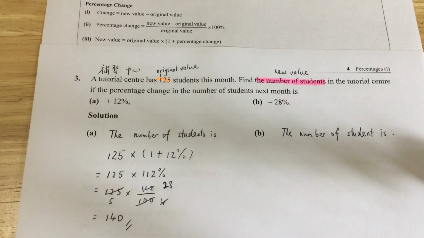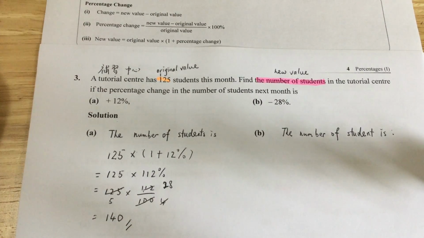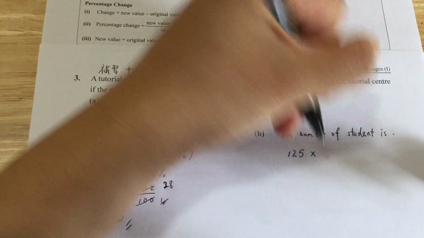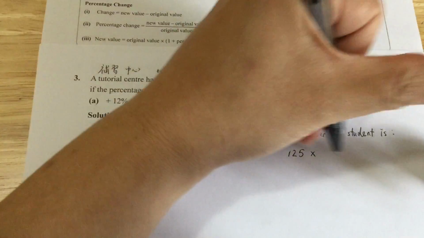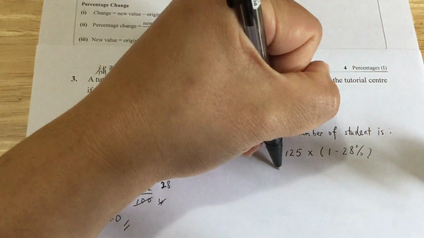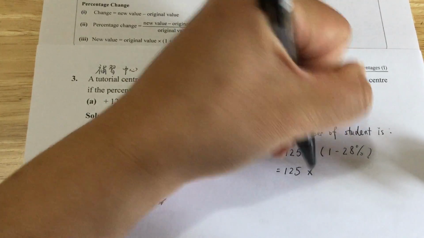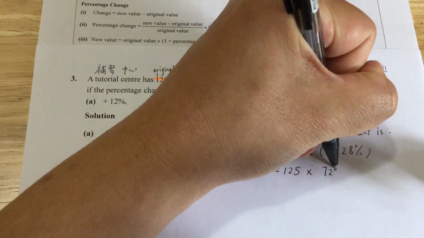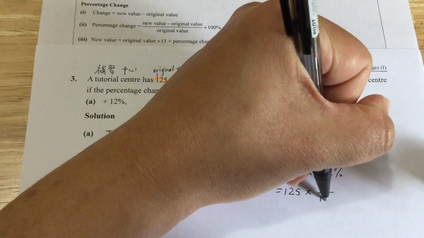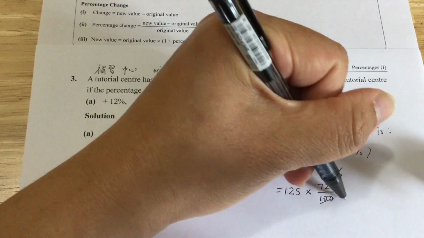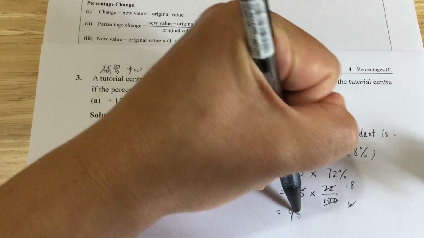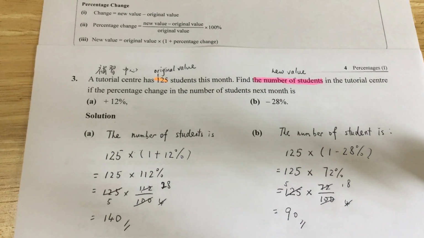Okay, now for part B, we are going to do something like this. If you are still continuing your job, please pause the video now. Now we have 125 once again, and we are going to times 1 minus 28% once again. So we have 125 times 72%, and then 125 times 72 over 100. For this one, we'll cancel once again: 4 and 5, 4 and 72, you have 18. So this time it is 90. This is the part B answer.